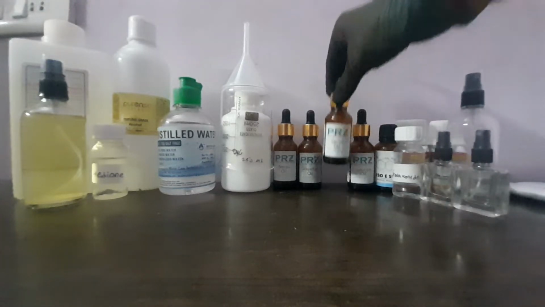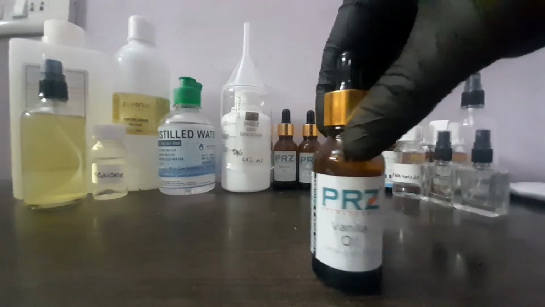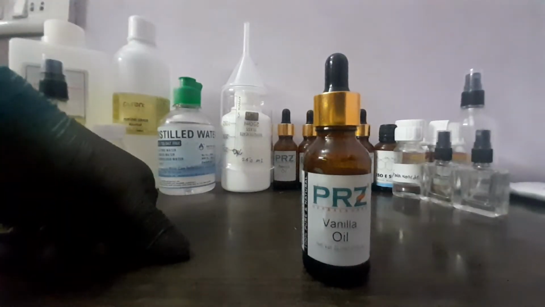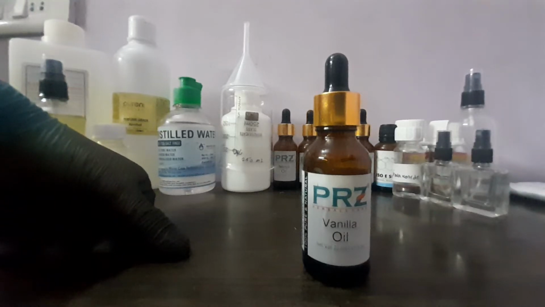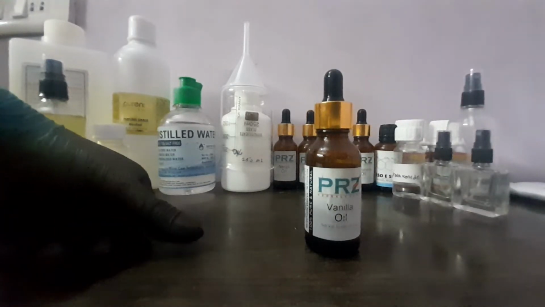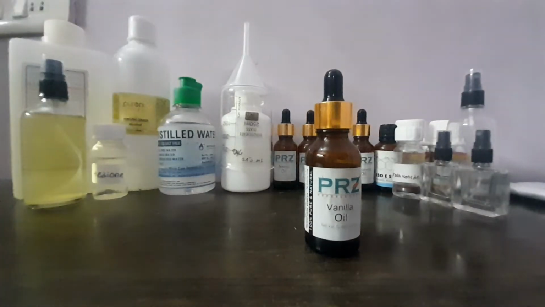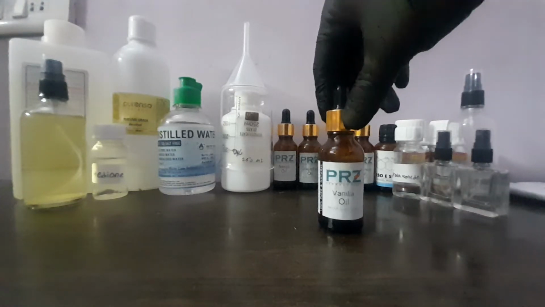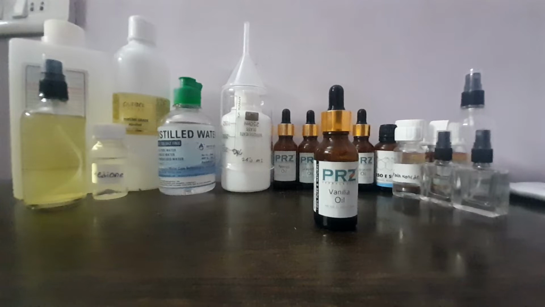Now, for example, this is an essential oil, vanilla essential oil here. What an essential oil is, it's basically an all natural extract of things that are found in nature. It's totally made out of the things that are found in nature. So it's not synthetic, it's all natural. There's no chemicals added into essential oils. And you can only have an essential oil made out of things which are found in nature.